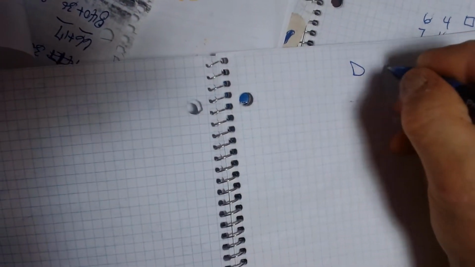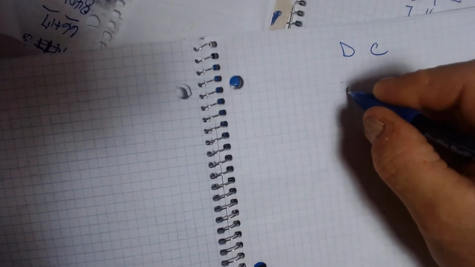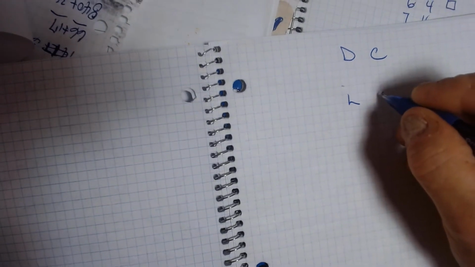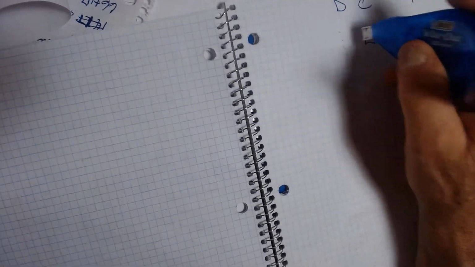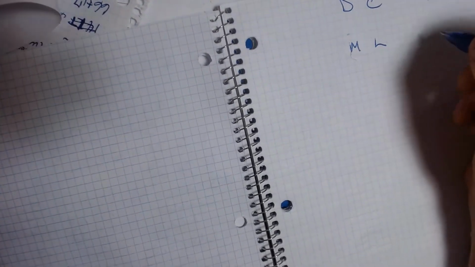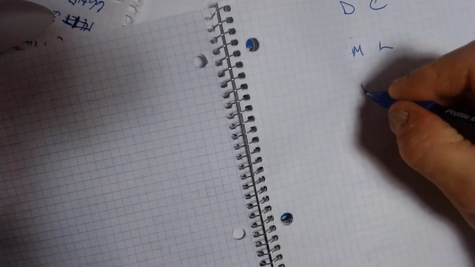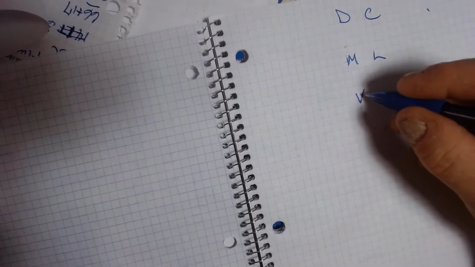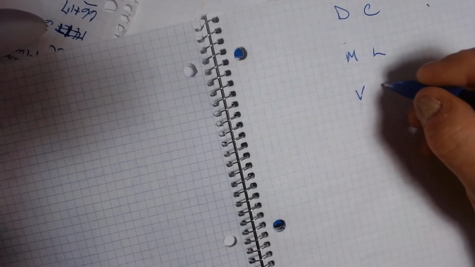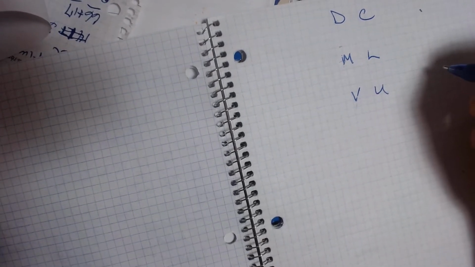Okay, DC. Then you're going to have L, and then you're going to have M, and then you're going to have V, and V is the 22nd letter, and then you're going to have U as a 21st letter.